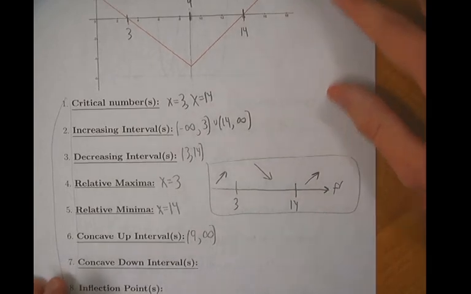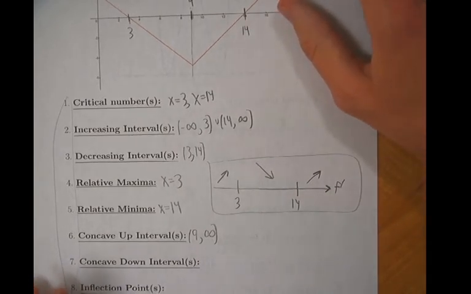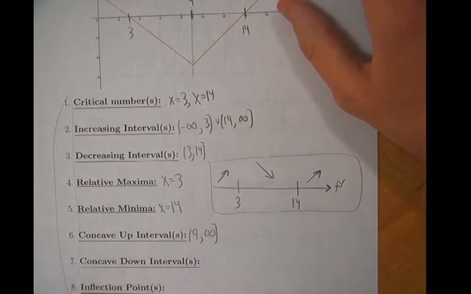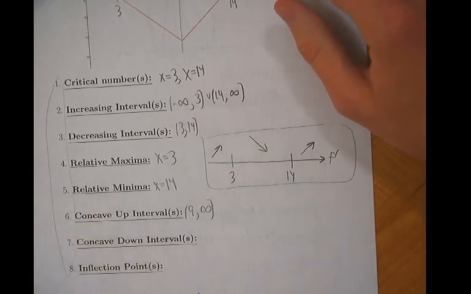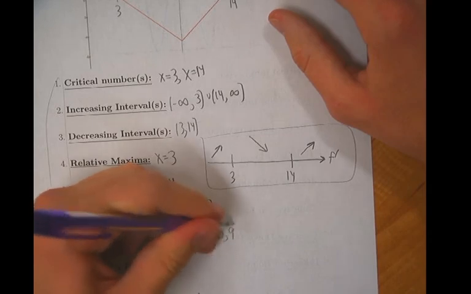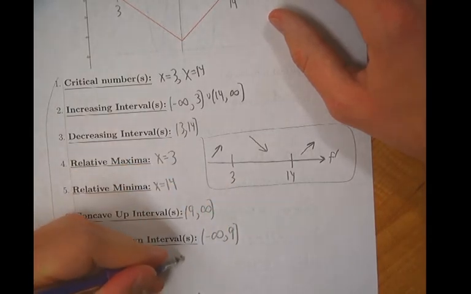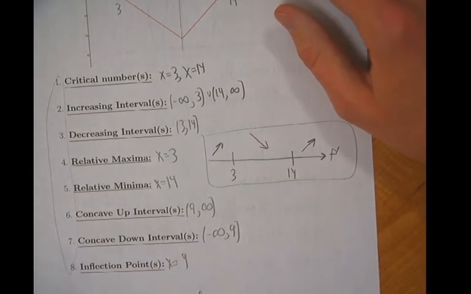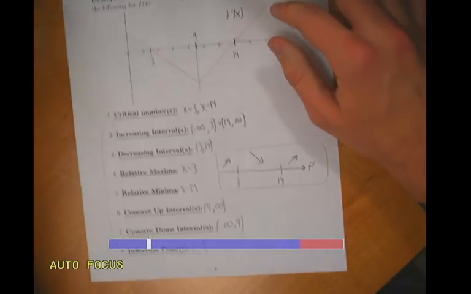Okay, and as a result, what would the concave down interval be? And then the inflection point. Good. Negative infinity to 9, and the inflection point is just 9. Right. Okay, and that is example 5.